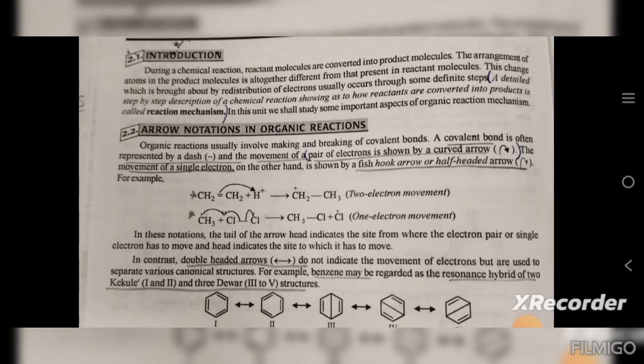During a chemical reaction, reactant molecules are converted into product molecules. The arrangement of atoms in the product molecules is altogether different from that present in reactant molecules. This change, which is brought about by redistribution of electrons, usually occurs through some definite steps. A detailed step-by-step description of a chemical reaction showing how reactants are converted into products is called reaction mechanism. In this unit, we shall study some important aspects of organic reaction mechanism.